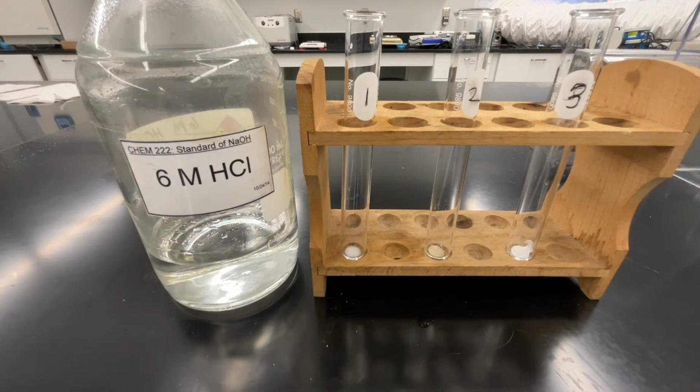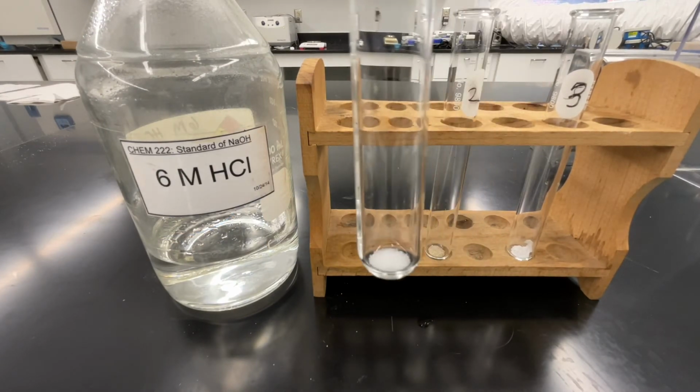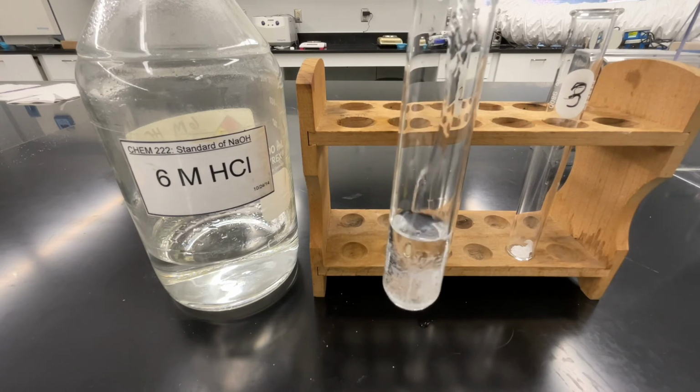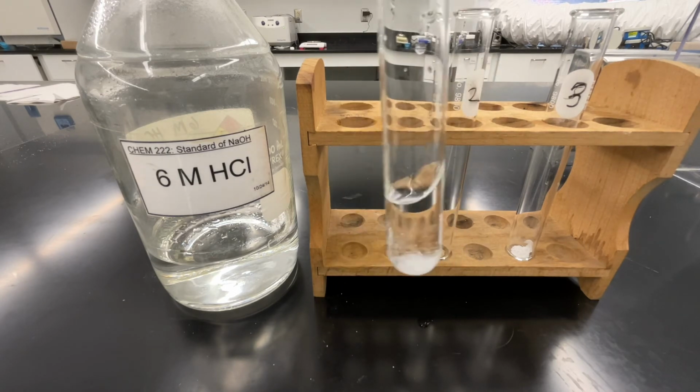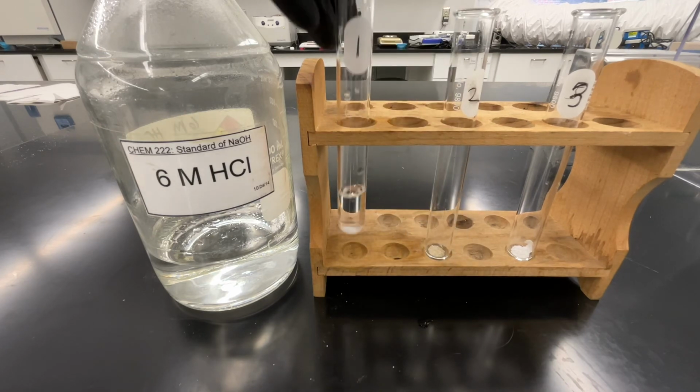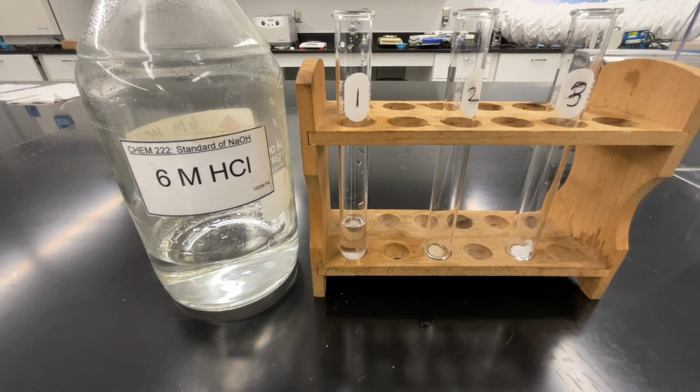Next, we're going to take a look at how each one of these substances behaves when mixed with hydrochloric acid. Here in test tube 1, I have sodium chloride, and I'm adding a small amount of hydrochloric acid. As you're recording your observations, again think about whether we're looking at physical or chemical properties here.